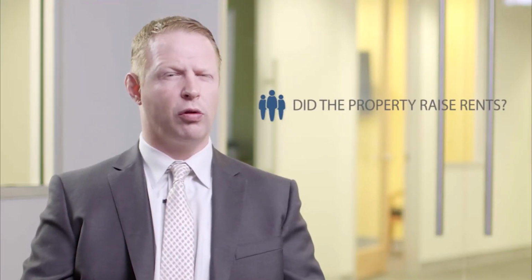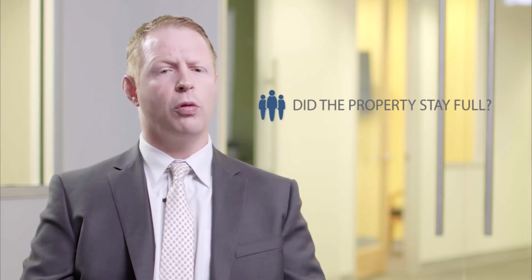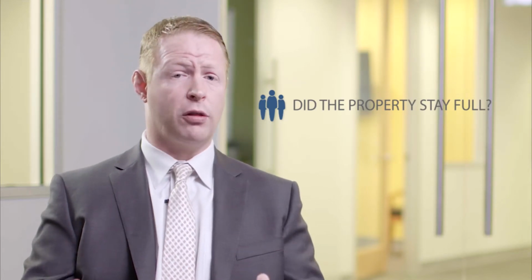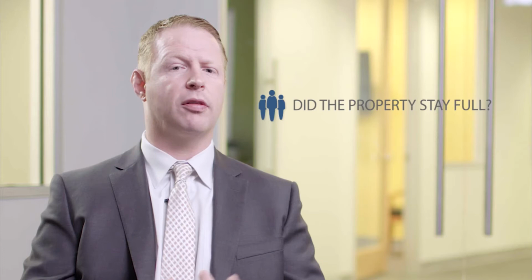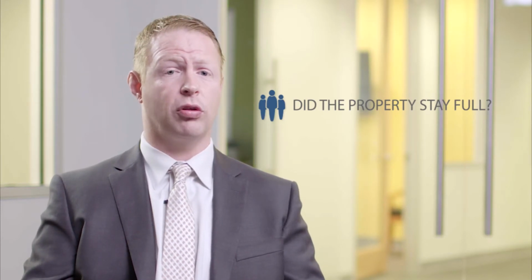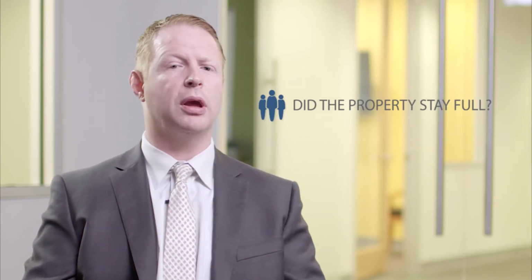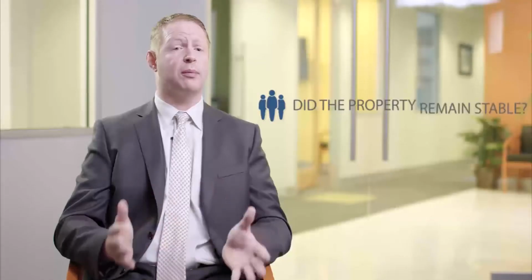Second, you want to look at the property itself. How did it perform over the Great Recession? Were they able to raise rents? Were they able to stay full? Those are very important too, because part of your strategy with student housing is to find an asset that just doesn't show any correlation to the economy. Whether it's a great economy or a poor economy, you want the stability and the consistency, and that's what you're trying to get with student housing.